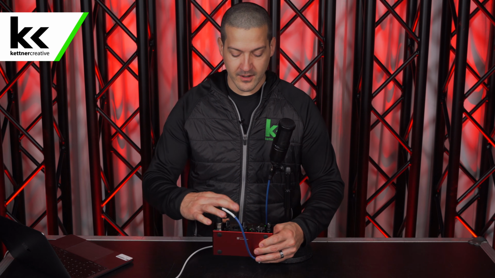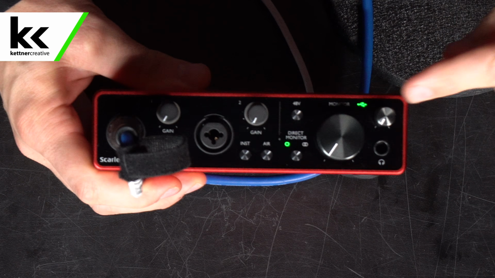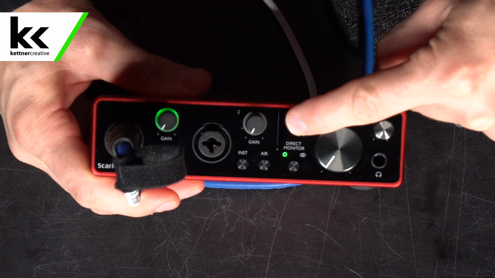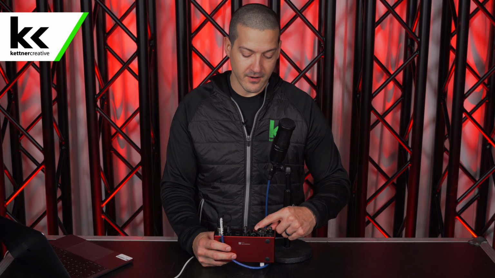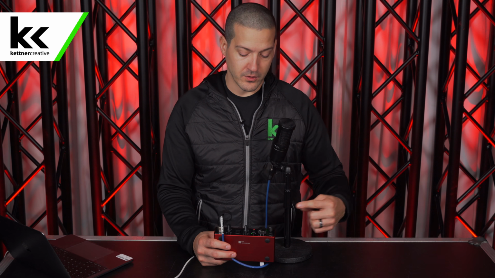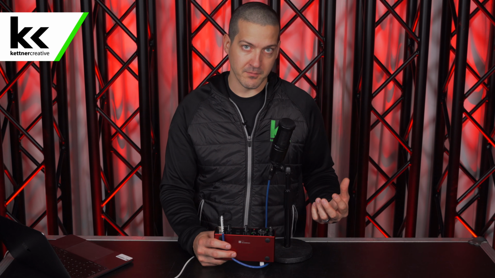Now on this audio interface here, we do need to turn on phantom power, and now we can set up the gain for this microphone. We had to turn on phantom power because it activates a condenser microphone. You don't need to do that if you have a dynamic microphone.